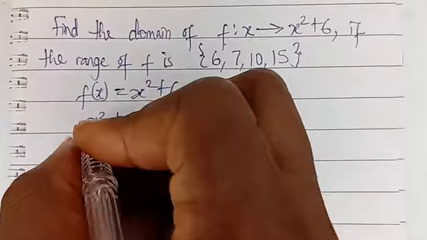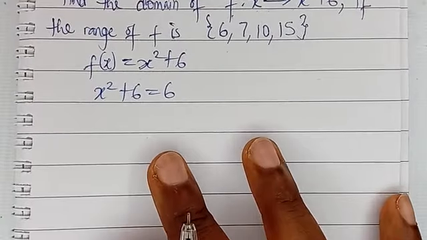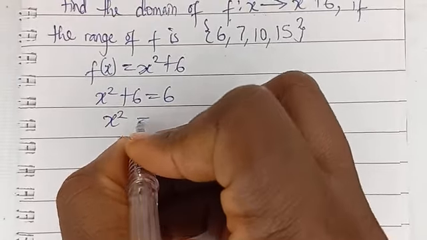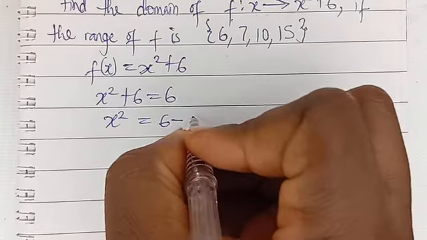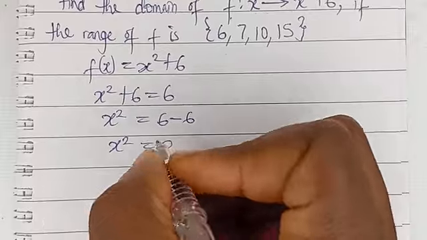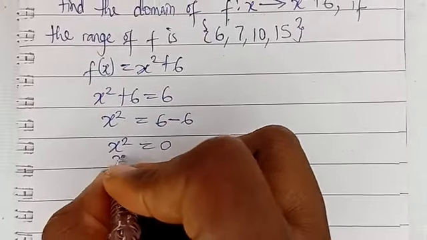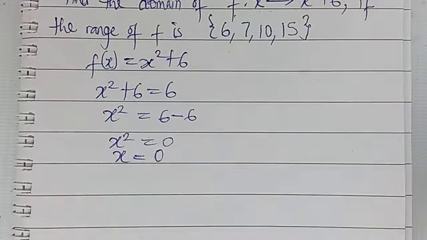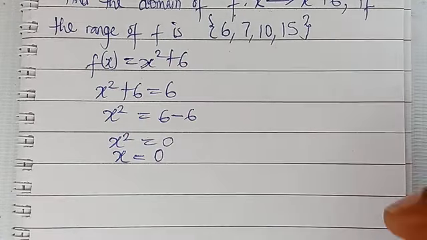So what must x be for this to be true? We solve the equation. X squared is equal to 6 minus 6, since the 6 goes over to become minus 6. So x squared is equal to 0. That means that x is equal to 0 because the square root of 0 is 0.